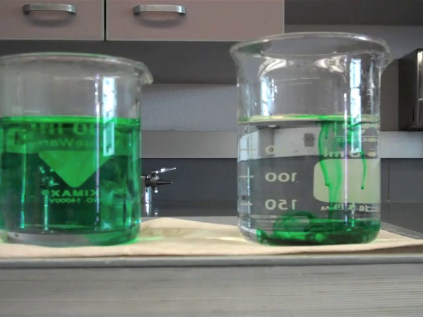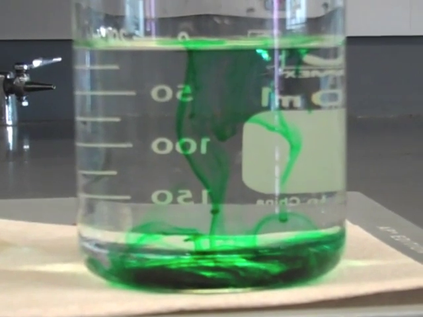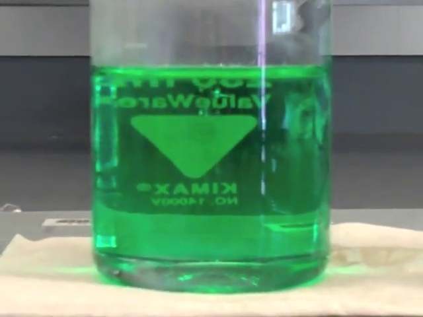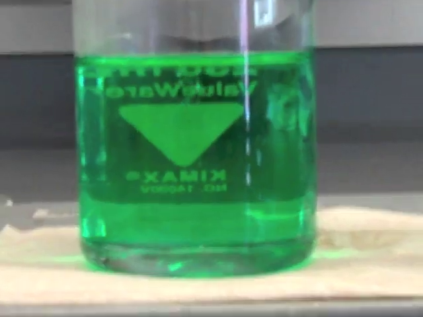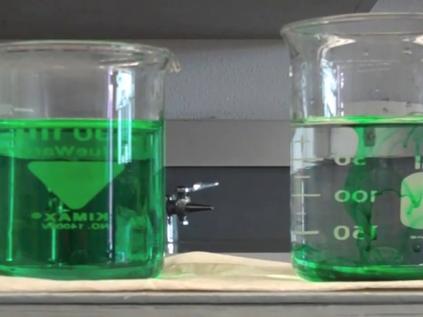The one on the left is hot water. The one on the right is cold. Cold, hot. Why the difference? Why the difference in the behavior of the food color?